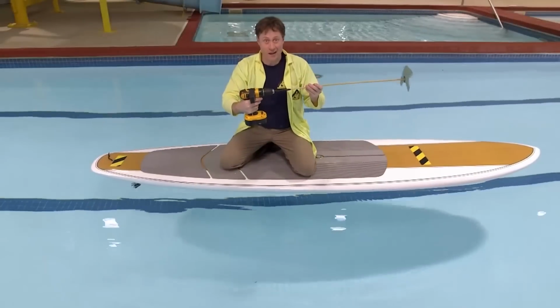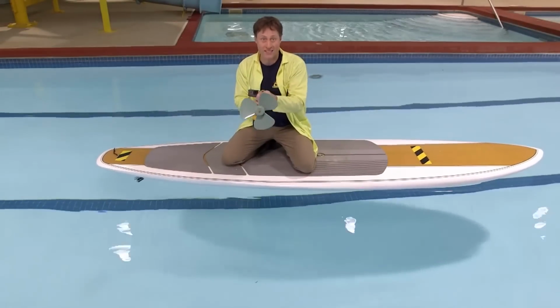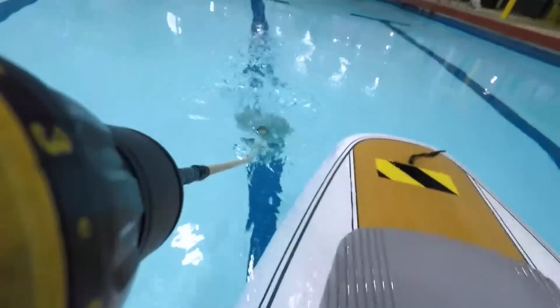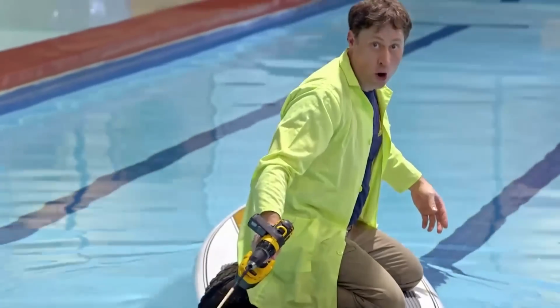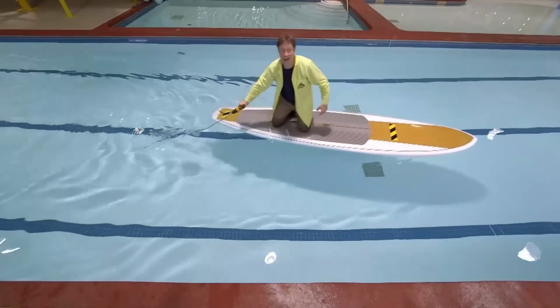This is a drill. It spins. And this is a propeller, and when you put it in the water and spin it, it provides thrust. So let's try it out. Whoa! Remember not to try this at home. I am a trained professional.